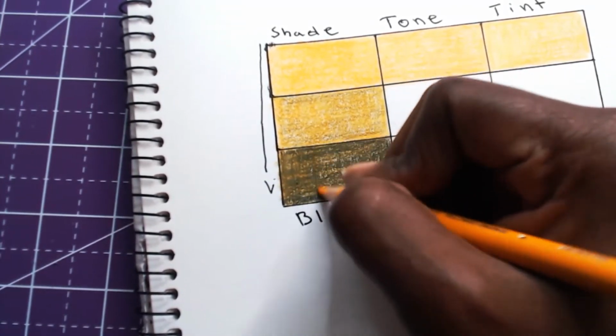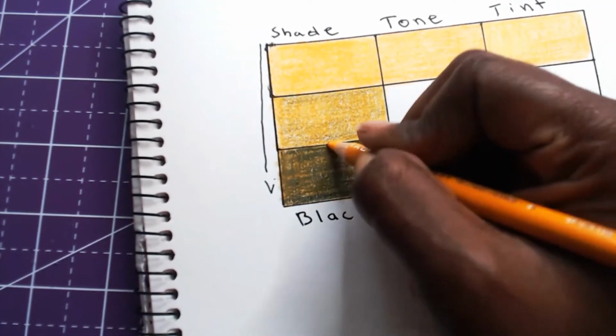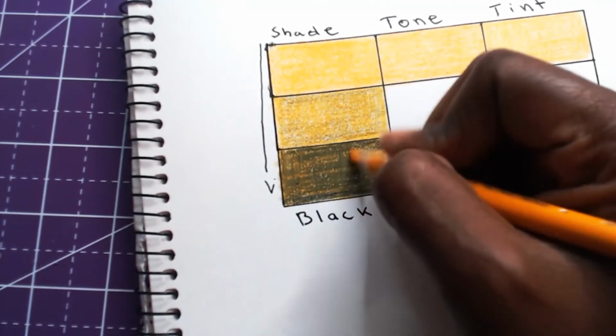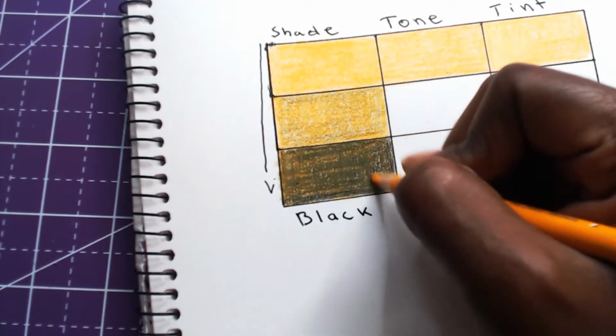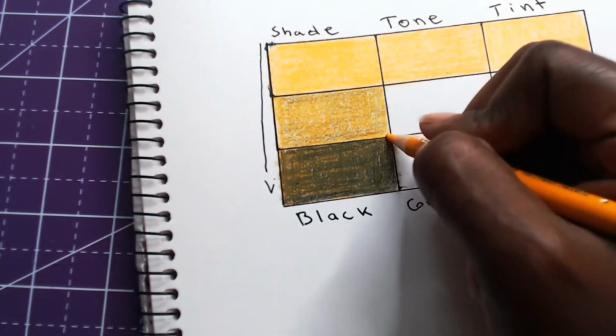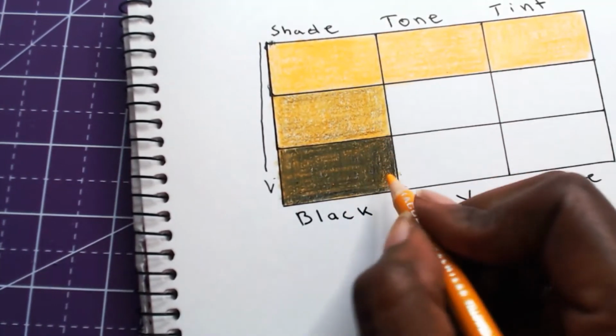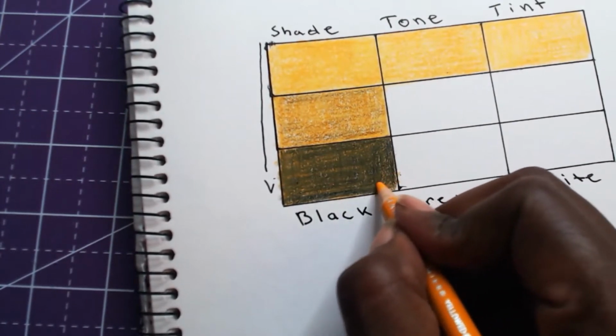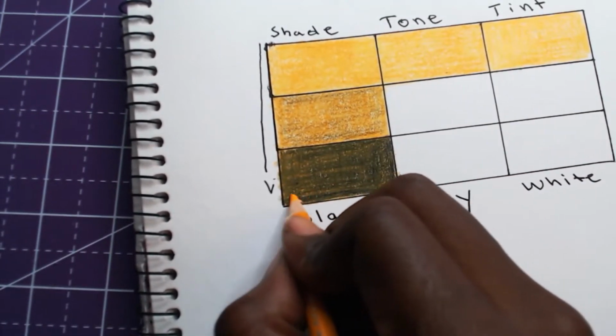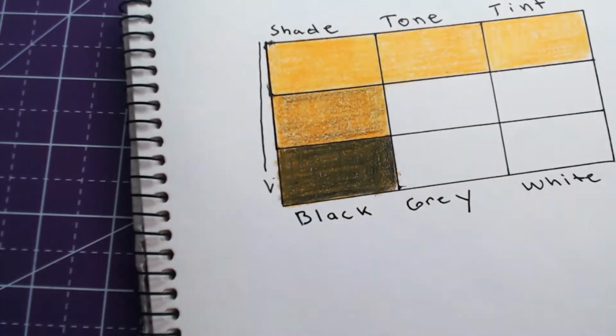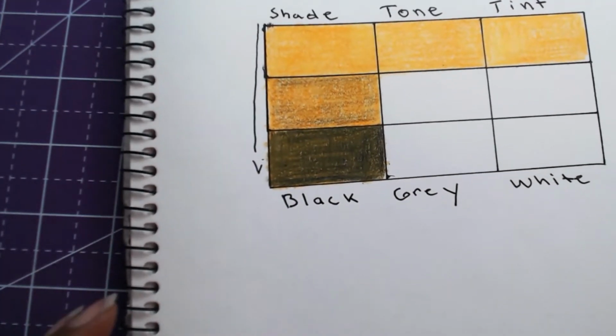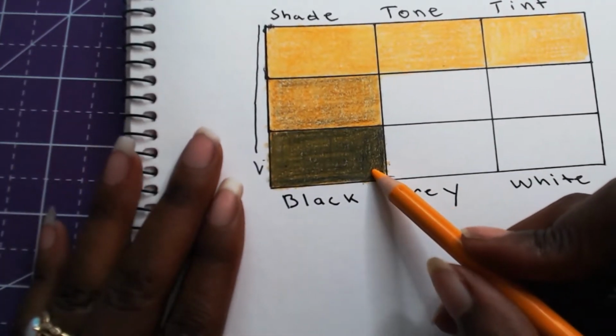But it just depends on what you're coloring and what color you're using. Like for instance, if I was using red, I think red would look a lot better with black than orange would. And I wouldn't lose so much of that orange like I lost here.